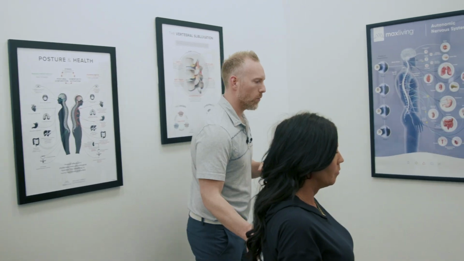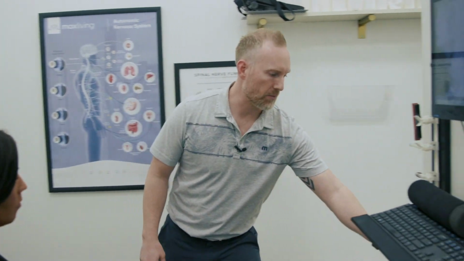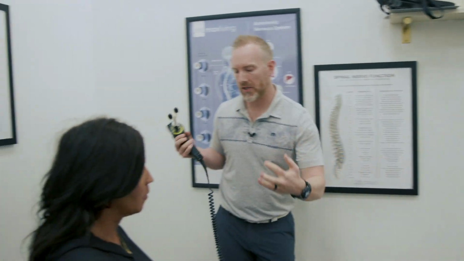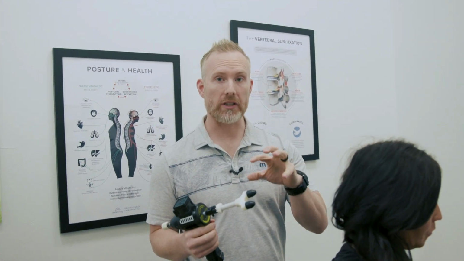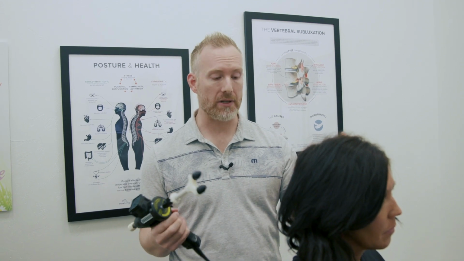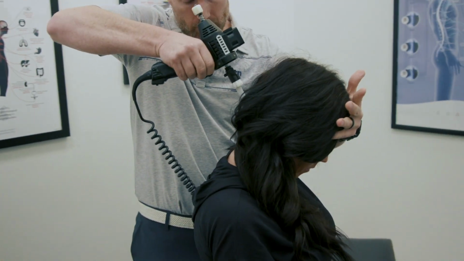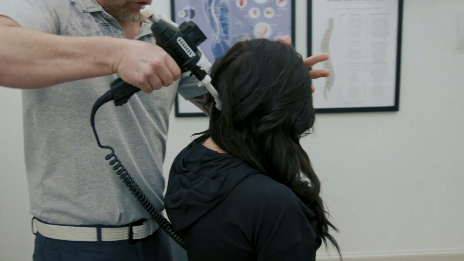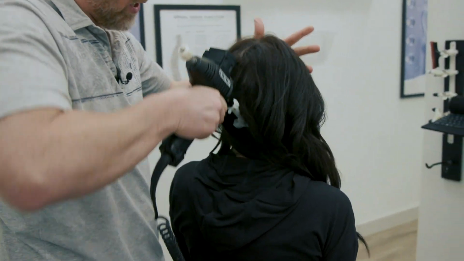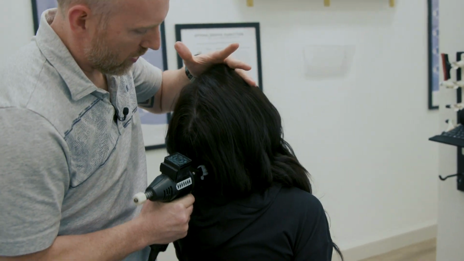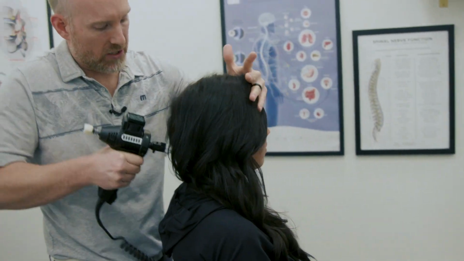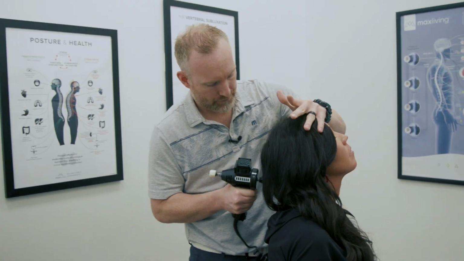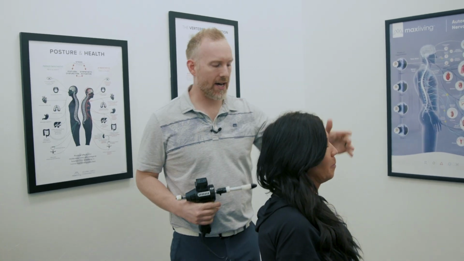The second way we are working on adjusting the curve is by using this arthrostem. If someone really doesn't like the manual adjusting or they don't like the popping, then this works really well. Sometimes we use it instead of the manual, but sometimes we do both, a combination of the two. We're going to work down her spine, working with each individual vertebra to get that curve restored so we can get pressure off of those discs and stress off of that nerve system. And just like that, she's adjusted.